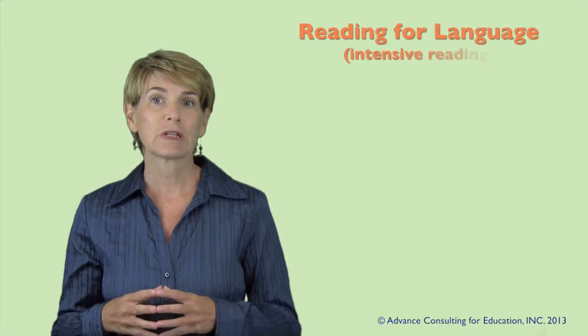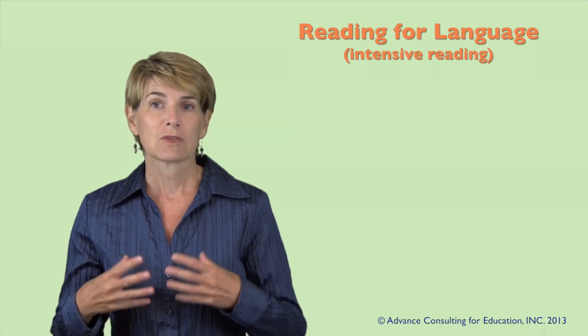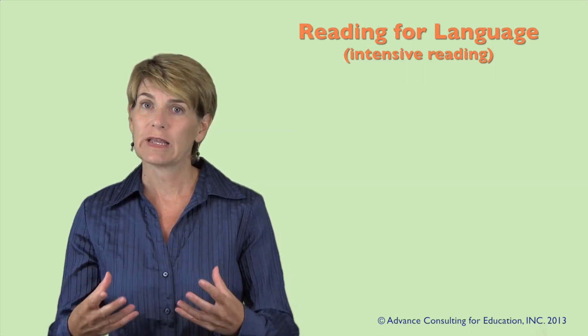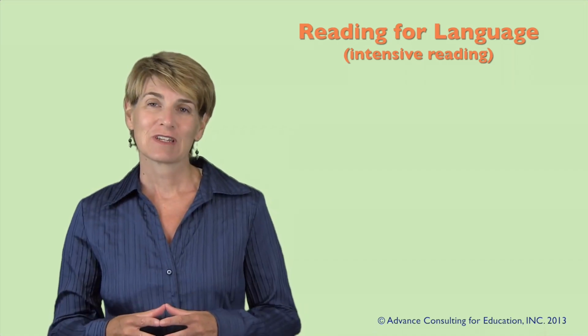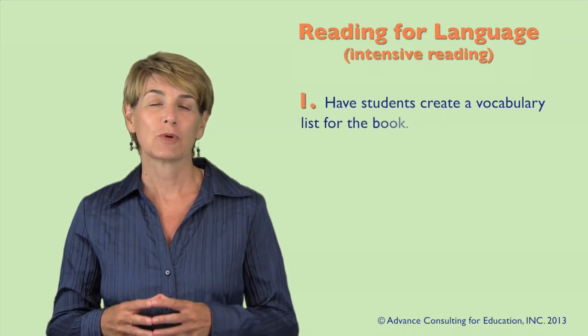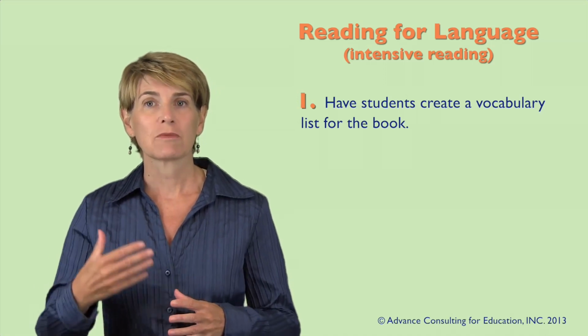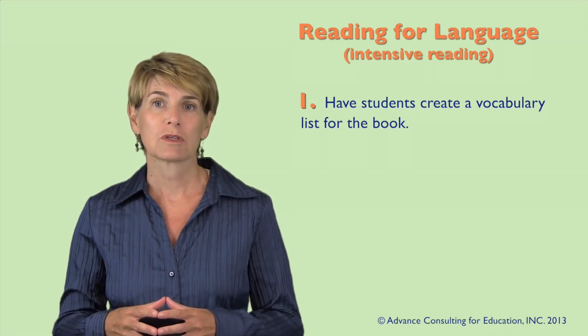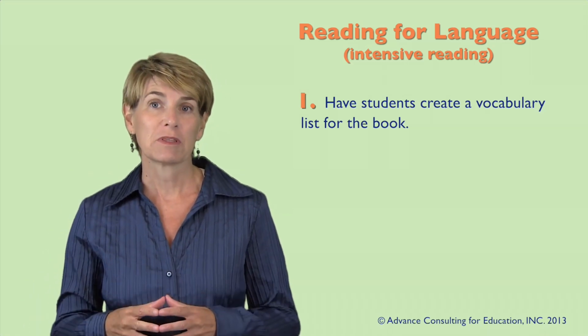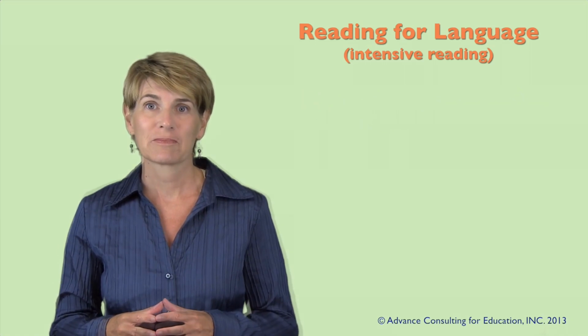Another type of reading activity is to have students read for language. This is another set of intensive reading activities. So students are reading and taking note of the language that the author uses to convey the story. The first activity you can have students do to read for language is to have them create a vocabulary list, kind of like a mini dictionary, for the book. So as they read and encounter new and interesting words, they write the words in the list, look them up in the dictionary, and then write that definition in their mini dictionary for the book.